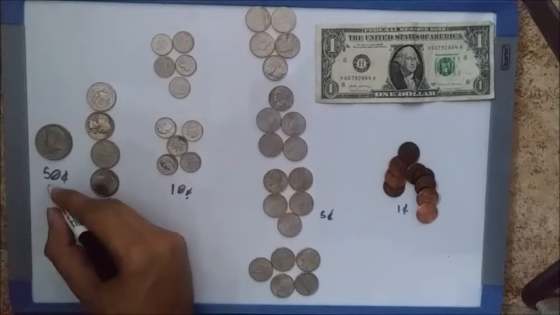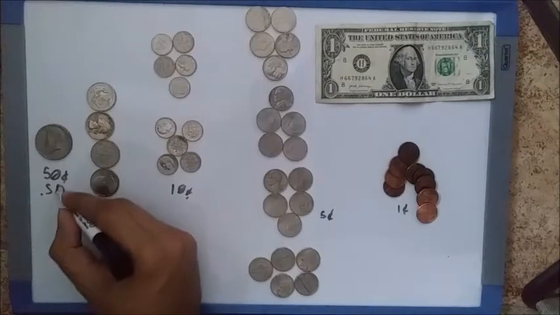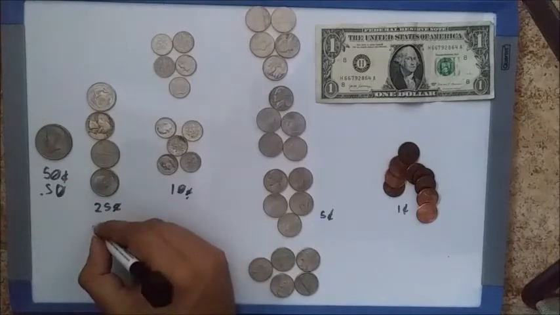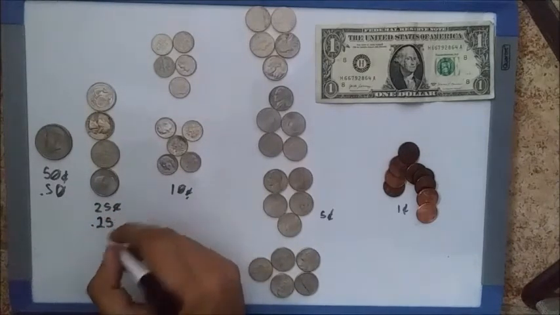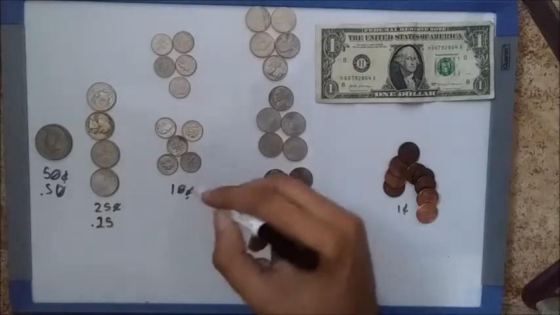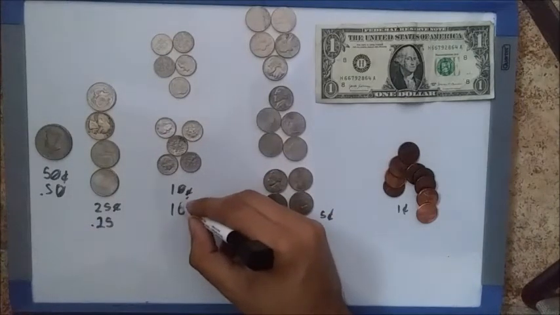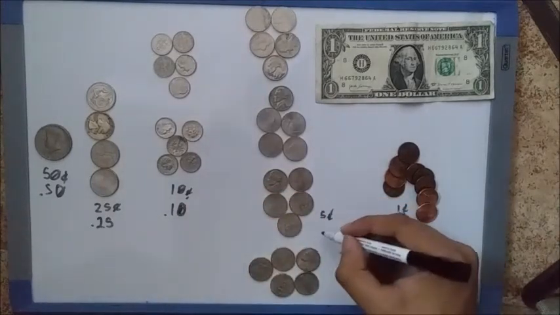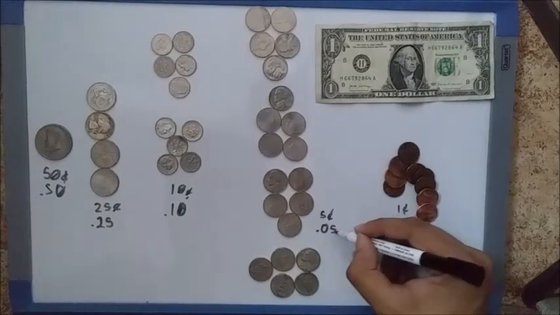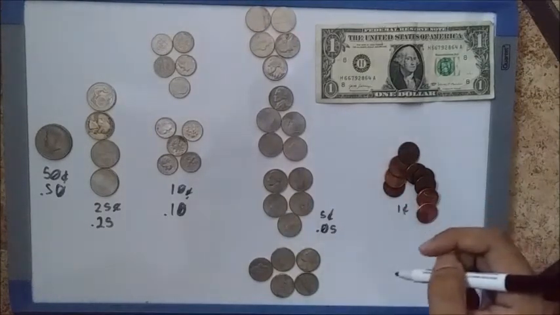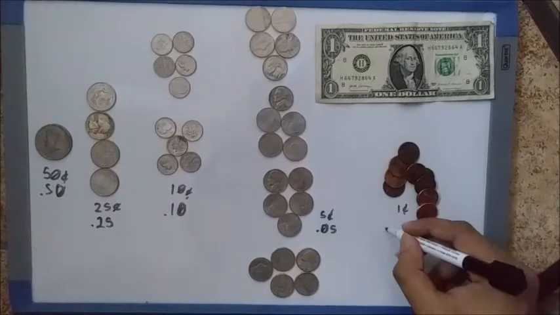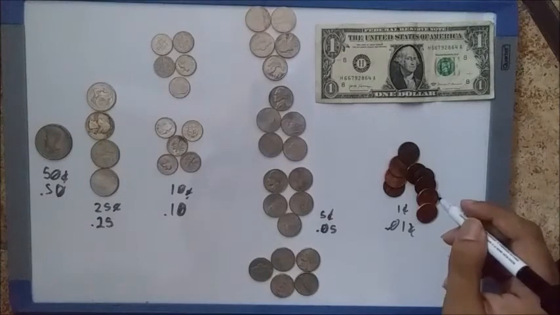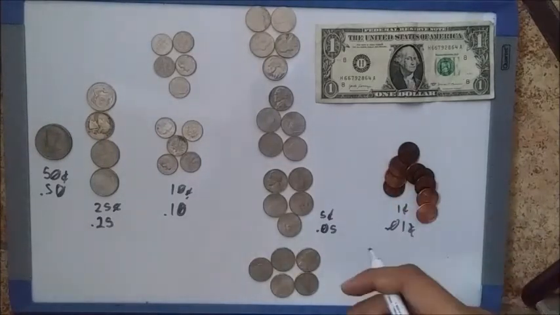So 50 cents would become $0.50, 50 hundredths. 25 cents would become 0.25, which is 25 hundredths. 10, likewise, 10 after a point, which is 10 hundredths. 0.05 to represent 5 hundredths. And 0.01 to represent 1 hundredth, which is the smallest unit that we want to work on right now.